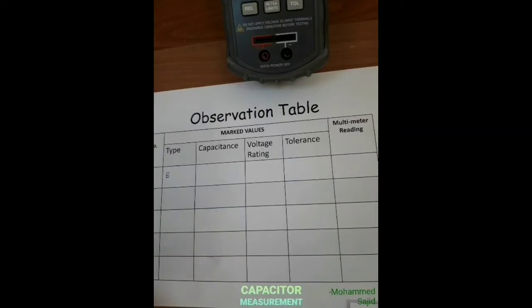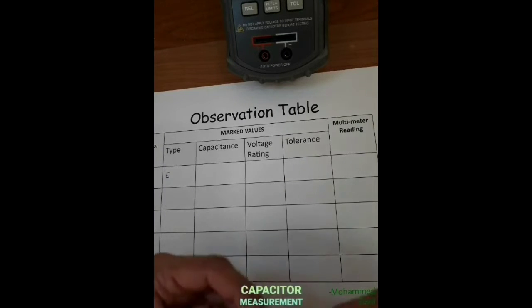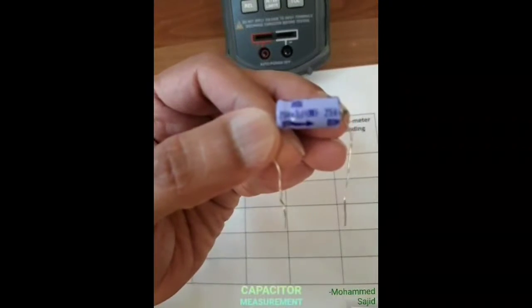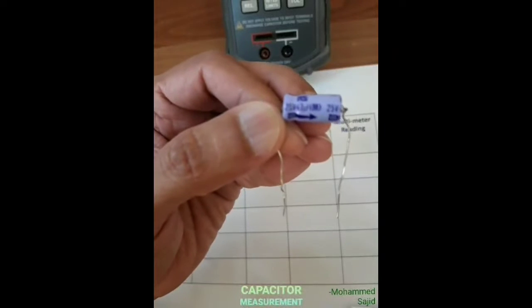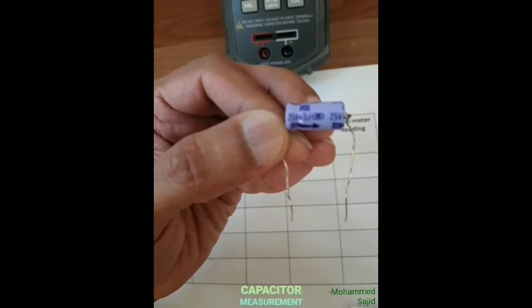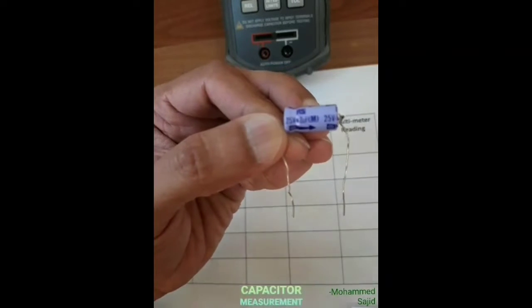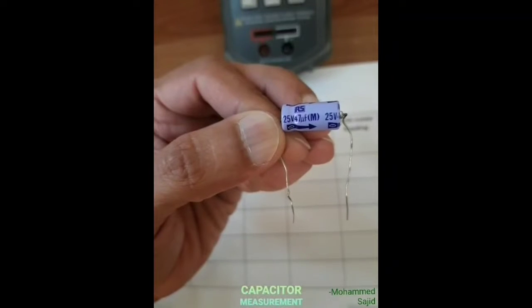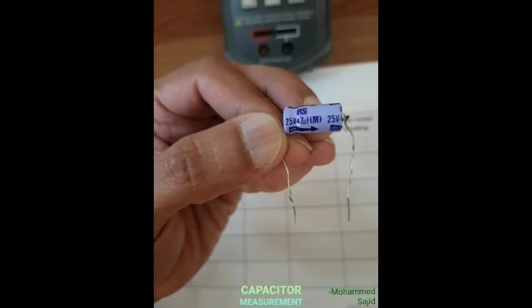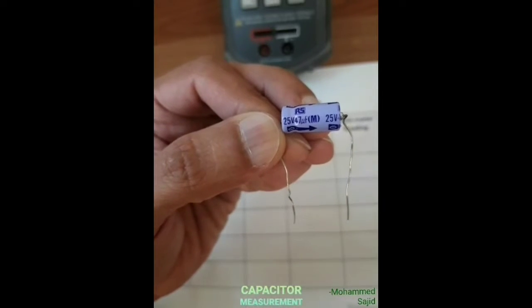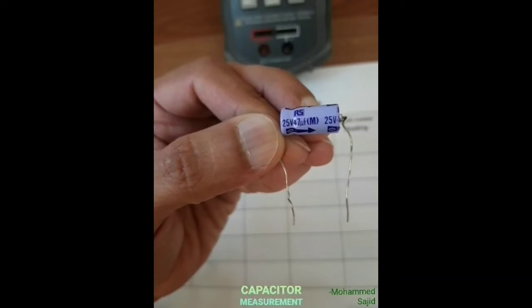Now, capacitance. For an electrolytic capacitor, writing the marked value is very simple and easy, because everything is marked on the capacitor, with units. From the unit you can understand which number is the voltage rating and which is the capacitance. Here it is written 25V, that is a voltage rating of 25 volts. 47 microfarad is the value of capacitance, given with unit.